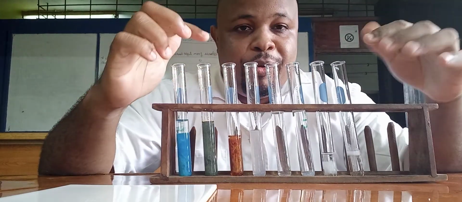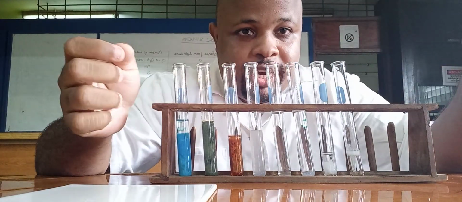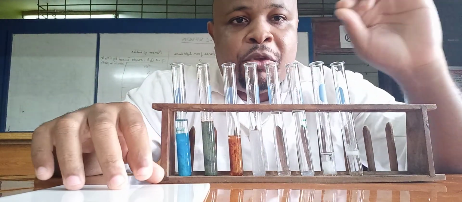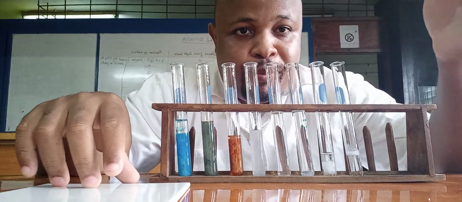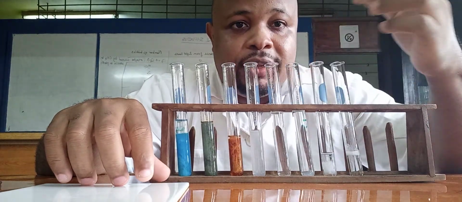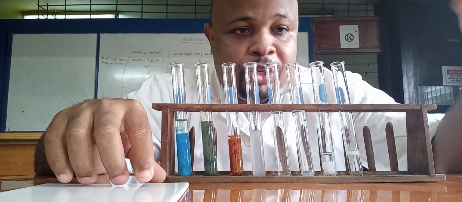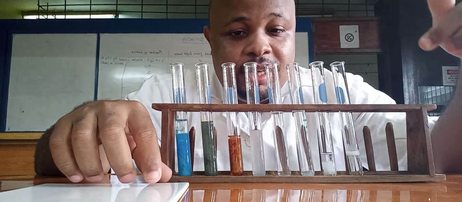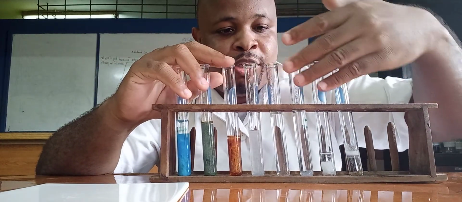So before, when we add them dropwise, we could not differentiate if I gave you just one particular compound, and it is a clear solution at first, and you add a few drops of sodium hydroxide and you get a white precipitate. It could be any of these down here.